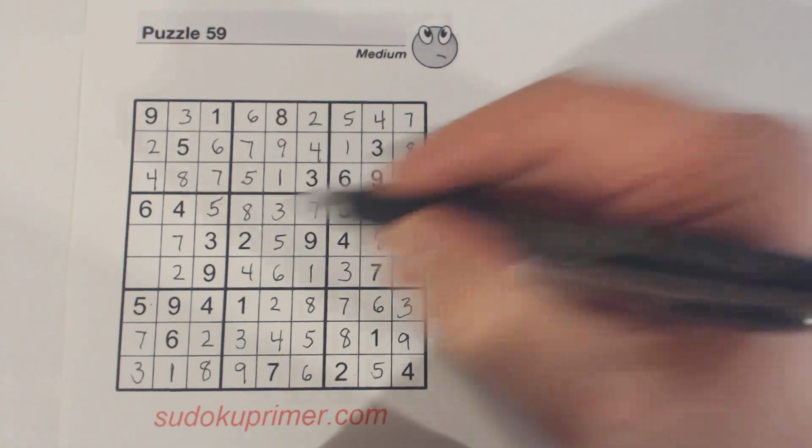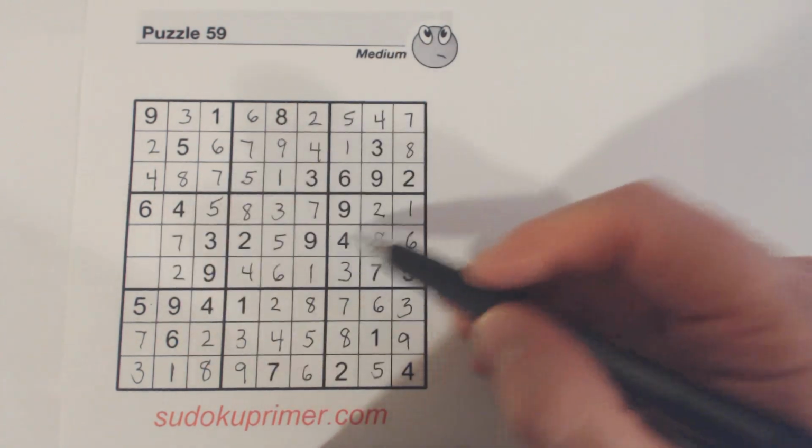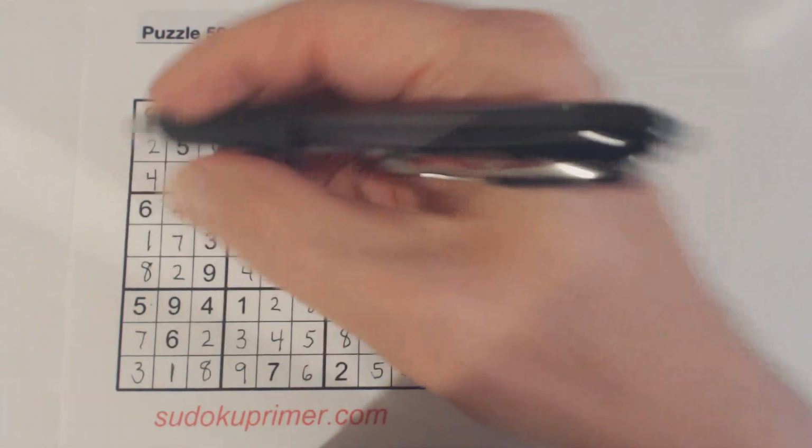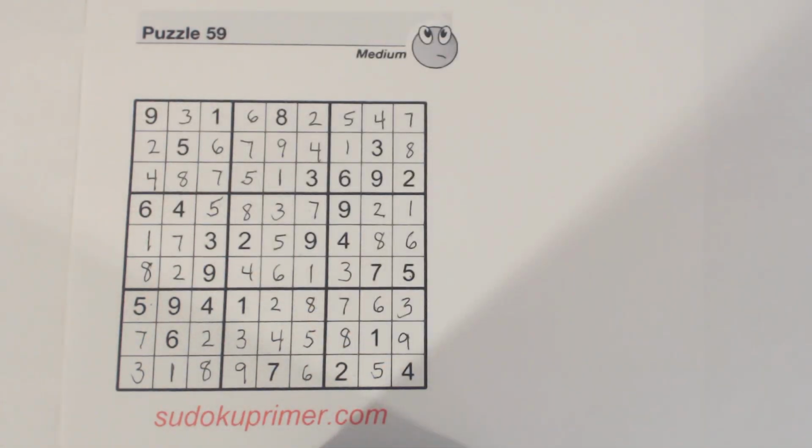And to finish the puzzle, there's a 1 and an 8 missing here. We've got an 8 there already, so 1 and 8. And that's it. So I hope that helped you see why each number was placed where it was in this answer sheet.